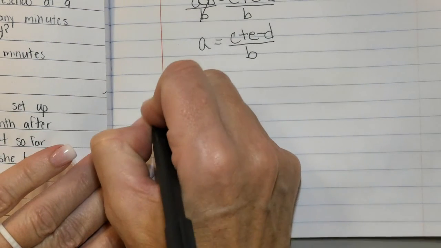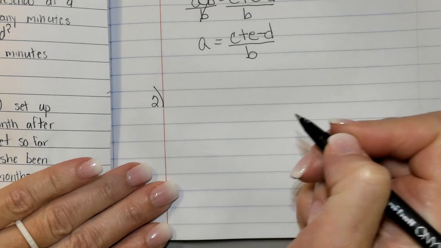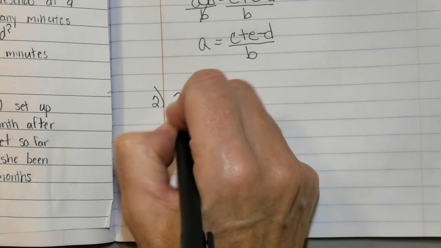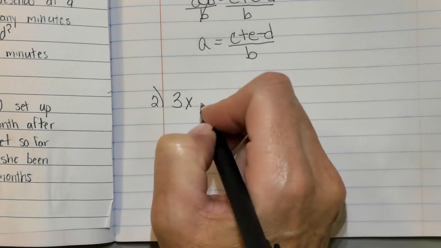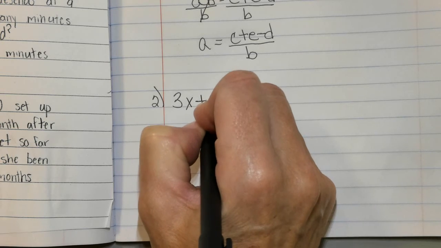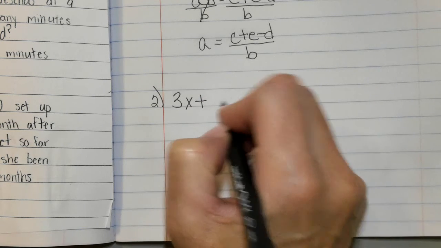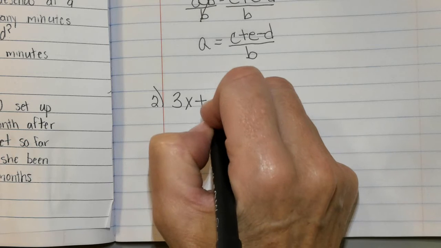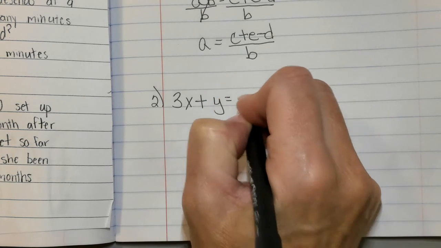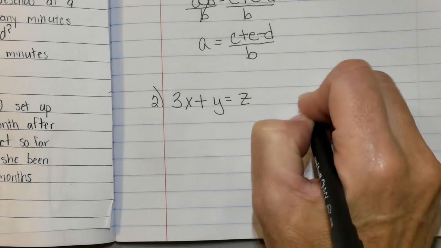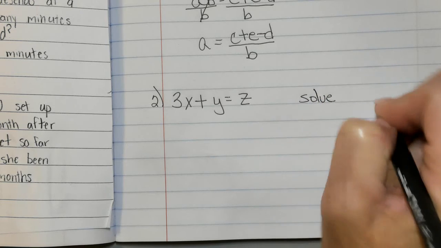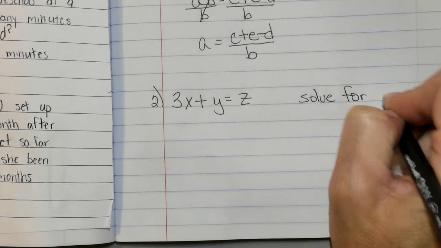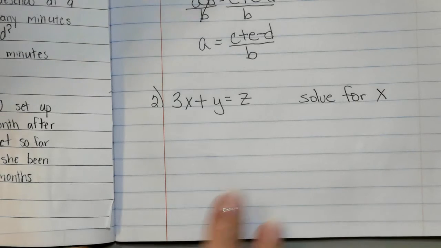Okay. All right. Let's try. I'll tell you what. Let me give you one. You can do this one. 3x plus y equals z. You're gonna solve for x.